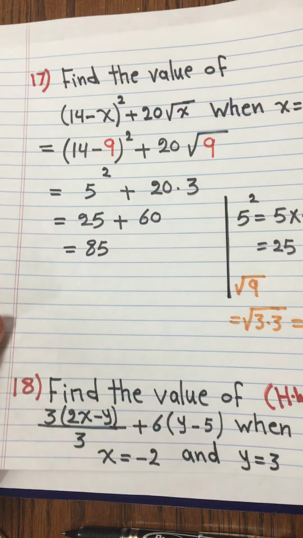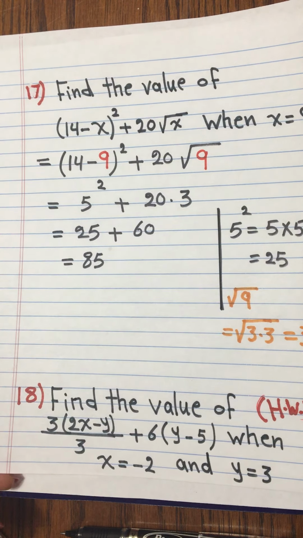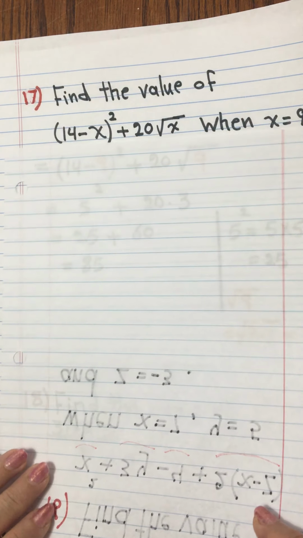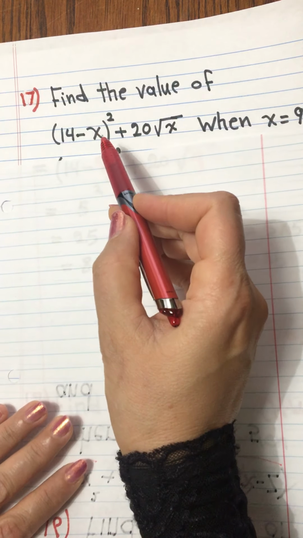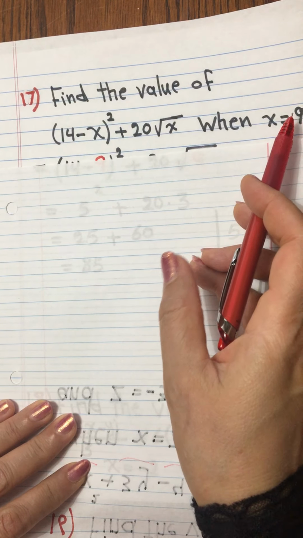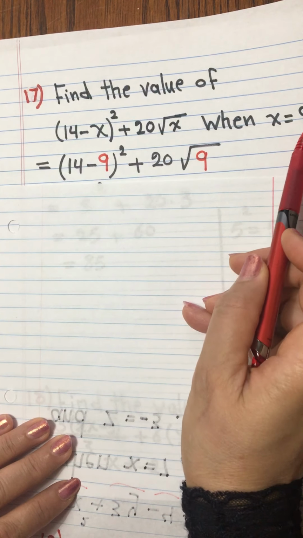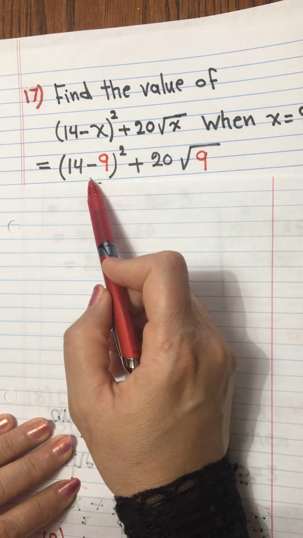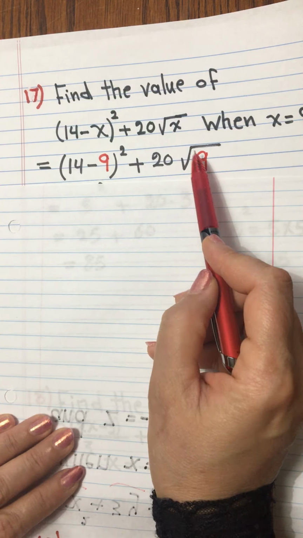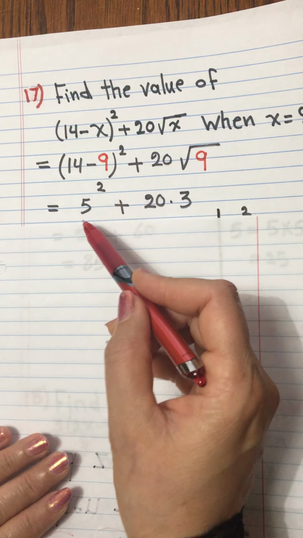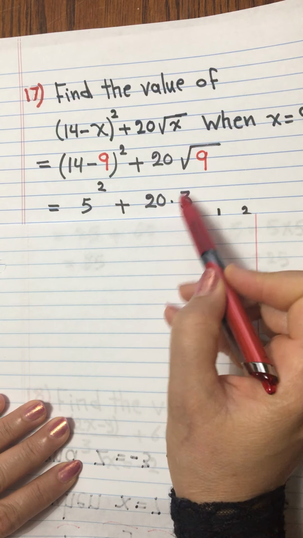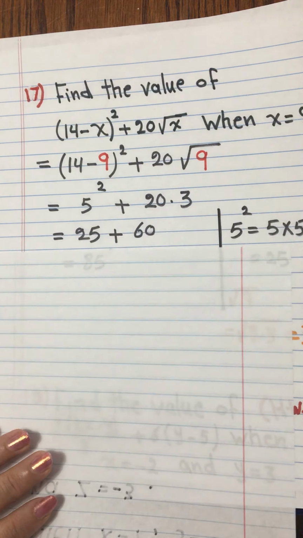Question 17. Find the value of 14 minus x squared plus 20 times square root of x when x equals 9. So I'm gonna plug in 9 in the x. So 14 minus 9 plus 20 square root of 9. 14 minus 9, it's 5 and squared on top, plus 20 times square root of 9, it's a 3.